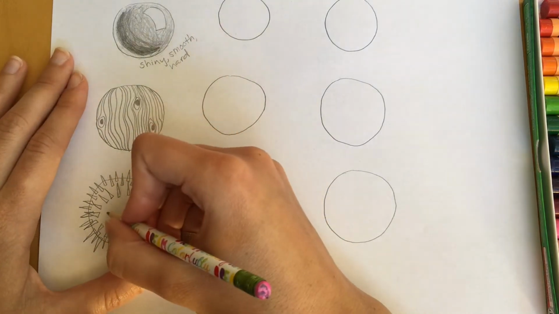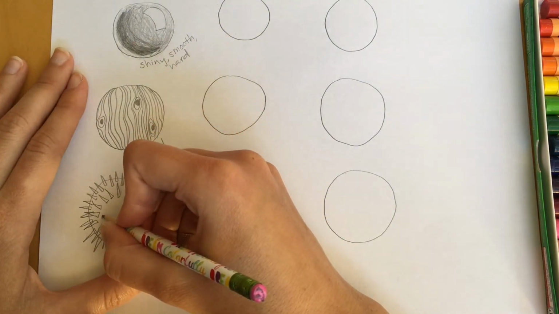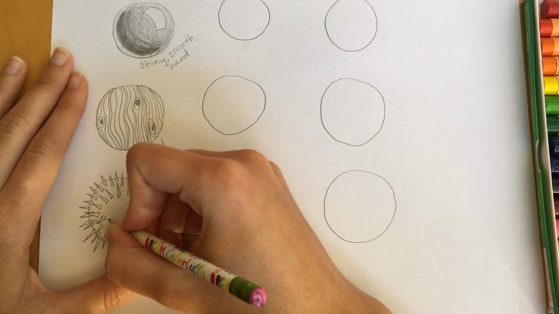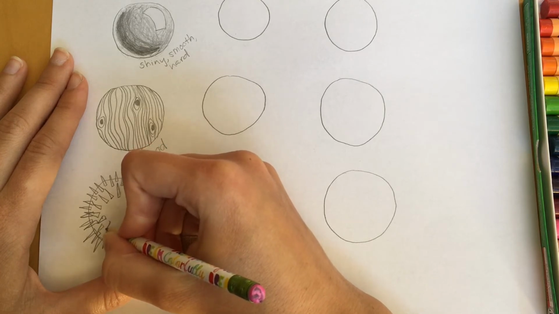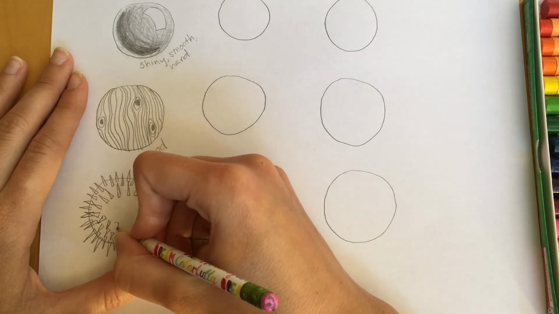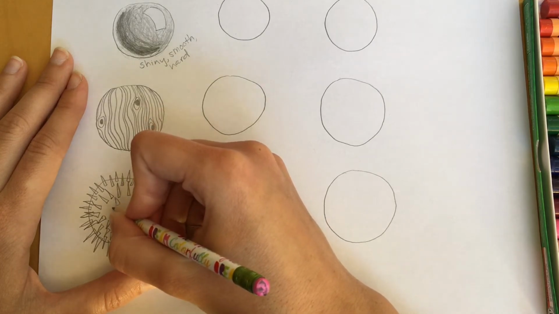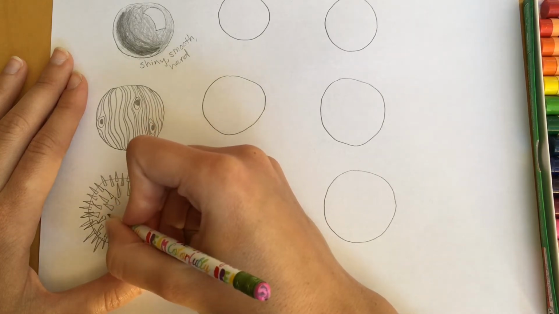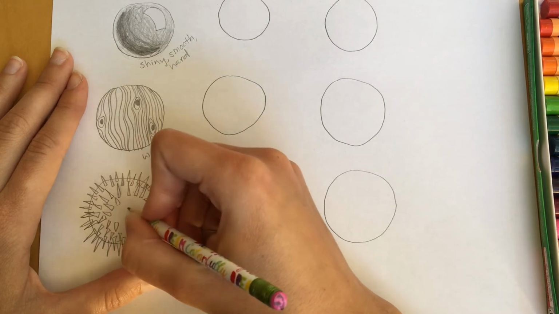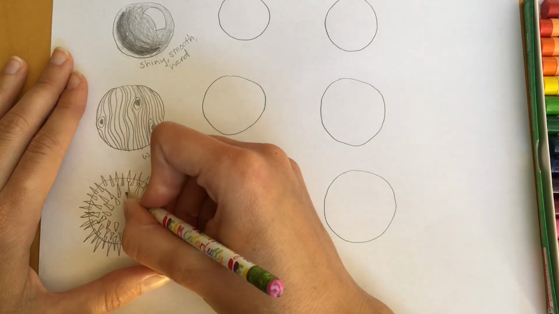So now these ones here, maybe I'm going to want to make them a little bit rounder on the bottom so they feel like we're looking down at them. I don't know, this is a challenge. It's a challenge for me. I'm learning too.